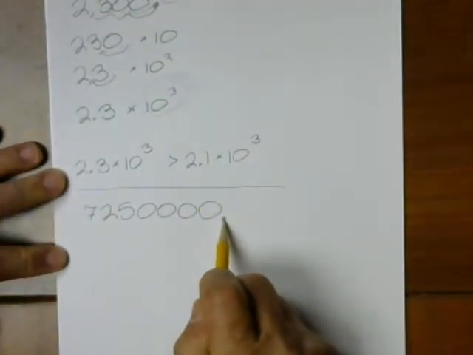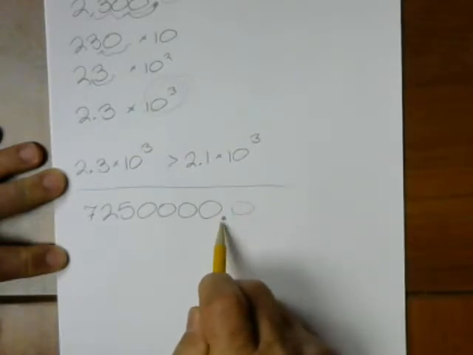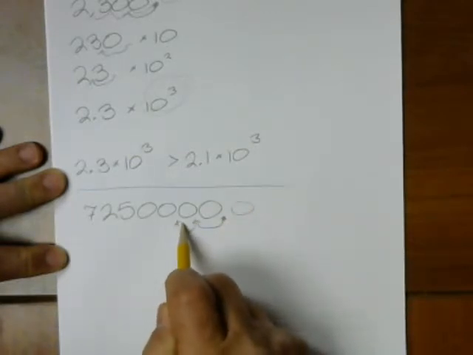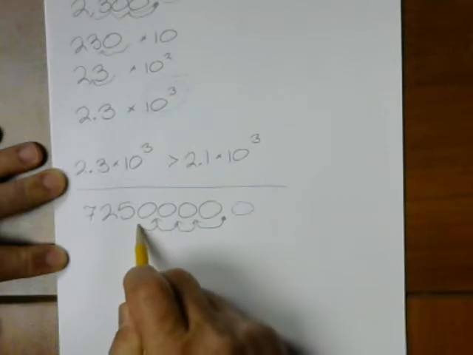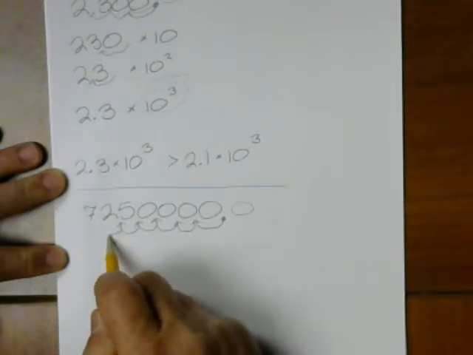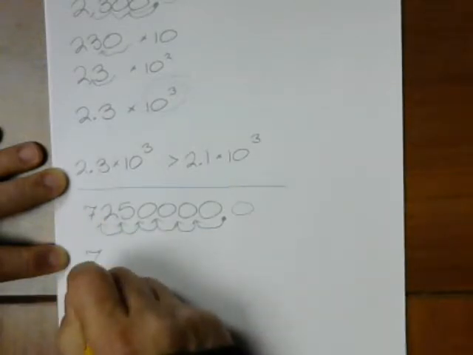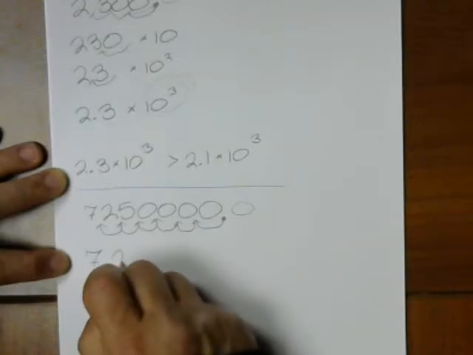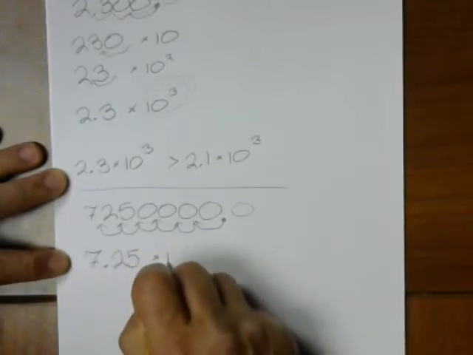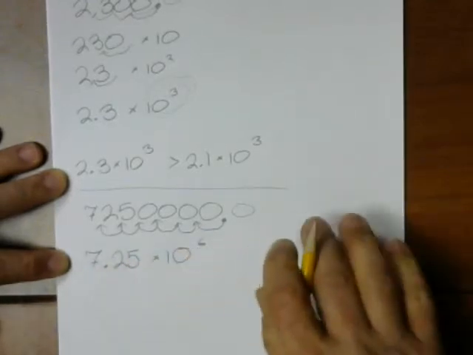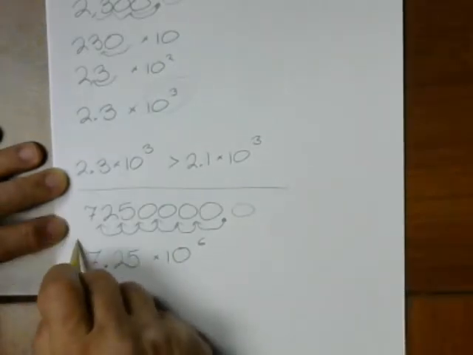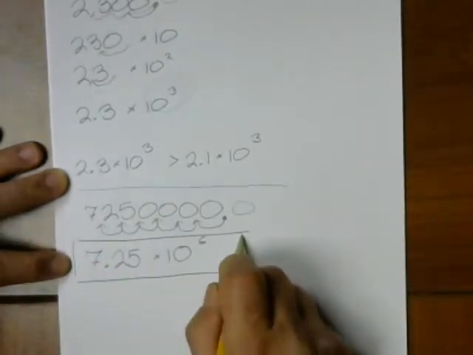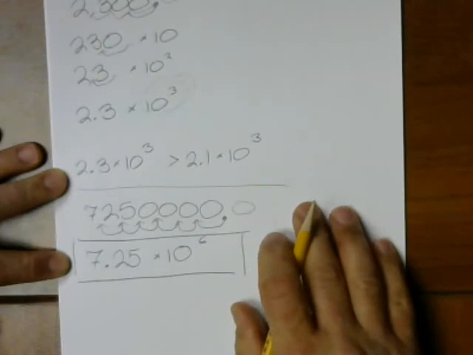So if I start with a decimal here, I might want to move it 1, 2, 3, 4, 5, 6, and I get 7.25 times 10 to the 6th, and we just put this number into what we might call scientific notation.